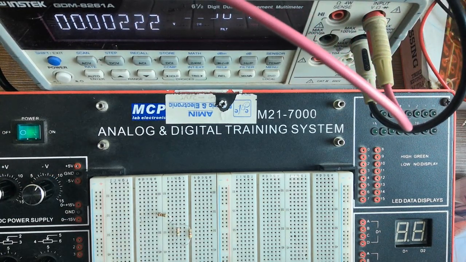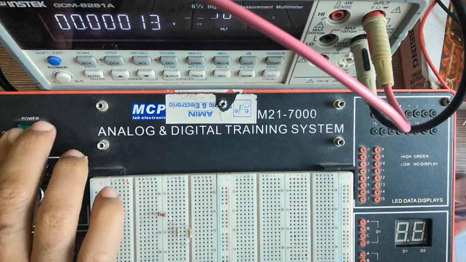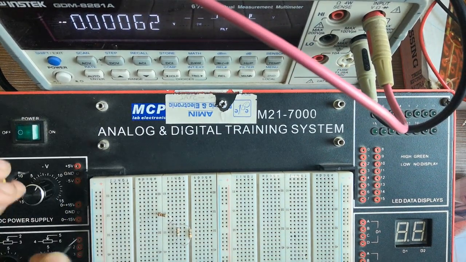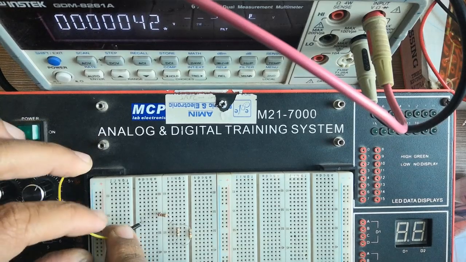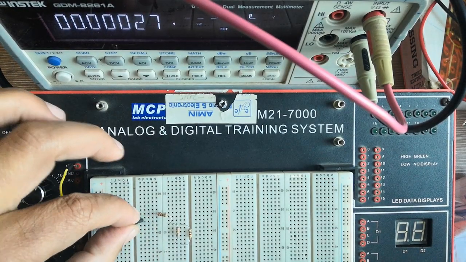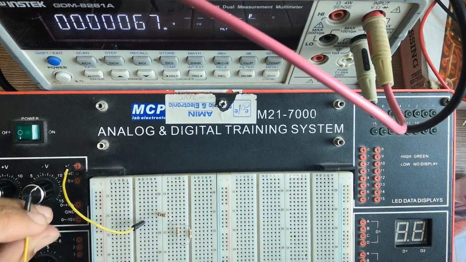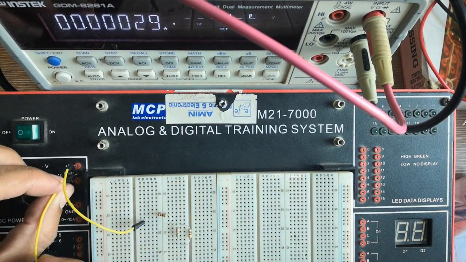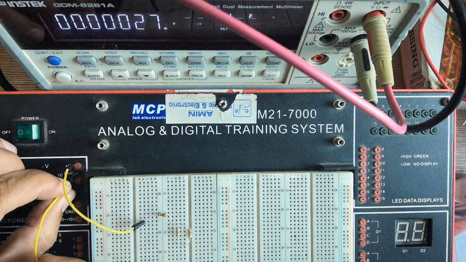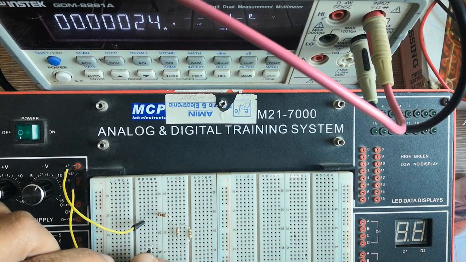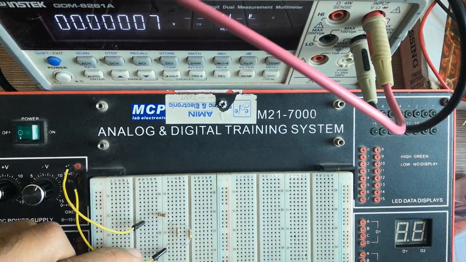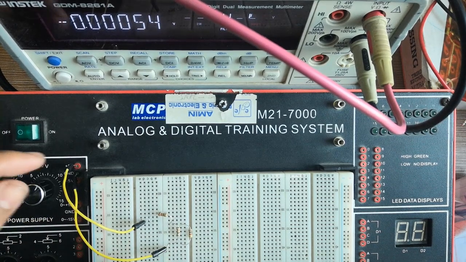Now we have to connect this power supply to the circuit. First of all, take the positive terminal of the battery and connect it with the R1 resistor. Similarly, take the ground terminal of the battery and connect it with the parallel combination of R2 and R3. In this way we have connected our circuit.